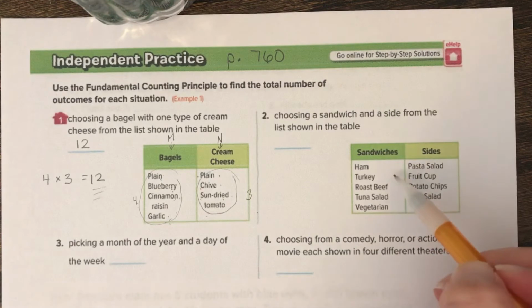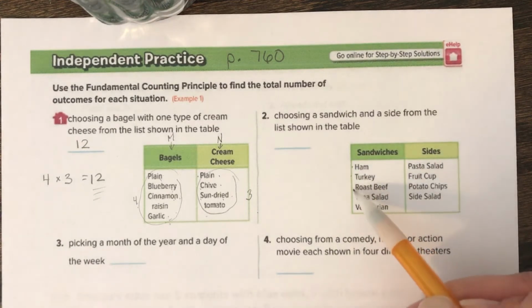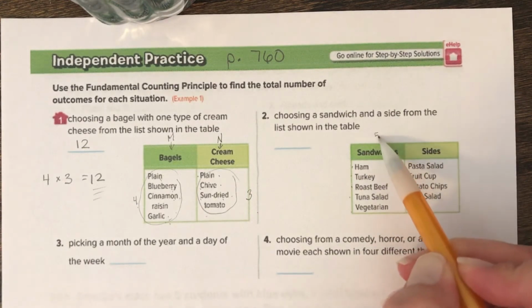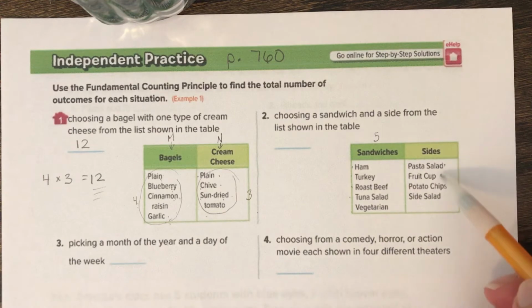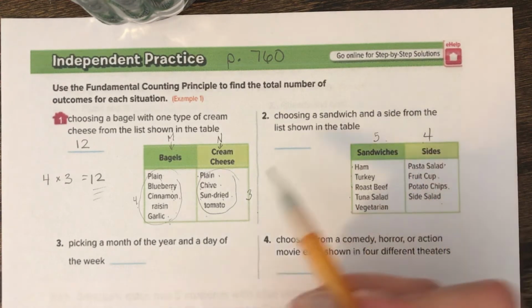So again, it says choosing a sandwich and a side from the list below. So basically, how many combinations? We have 1, 2, 3, 4, 5 sandwiches. And then we have 1, 2, 3, 4 sides. So 5 times 4 gives us 20.